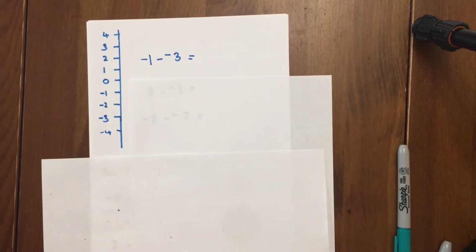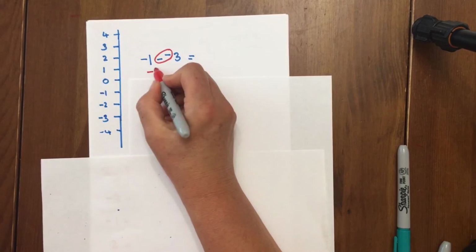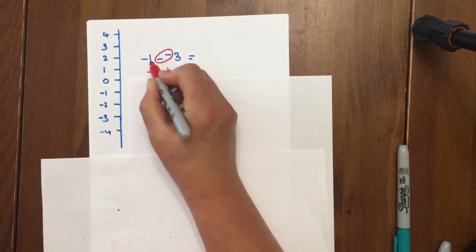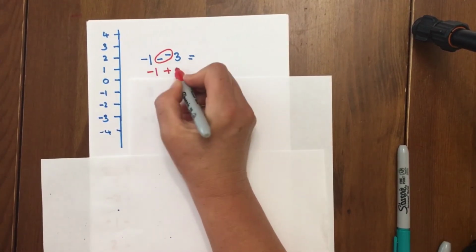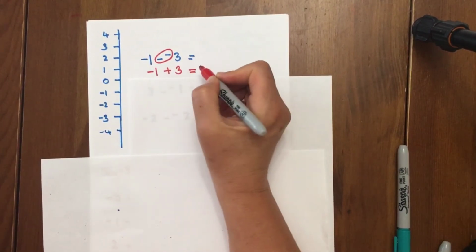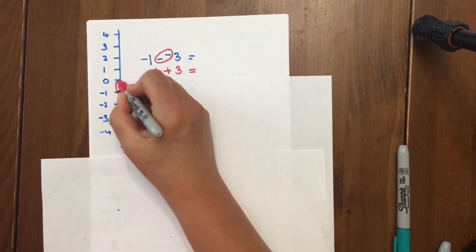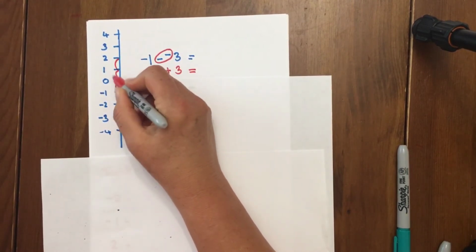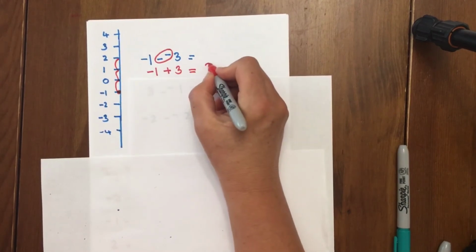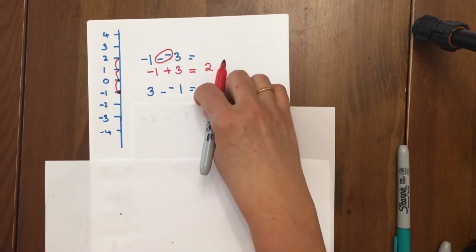Now the rule is if the two signs are touching, they will change to plus. This stays the same, this doesn't change. So the two signs touching will change to a plus. So we start off at -1, we go up the number line, we go up 1, 2, 3, and we end up at 2. Let's do one more of those.